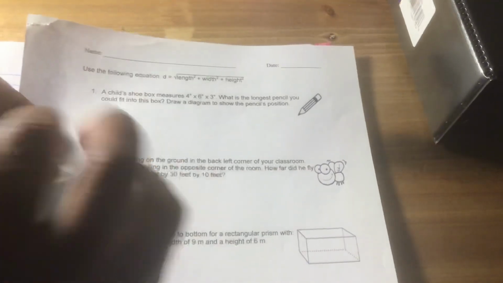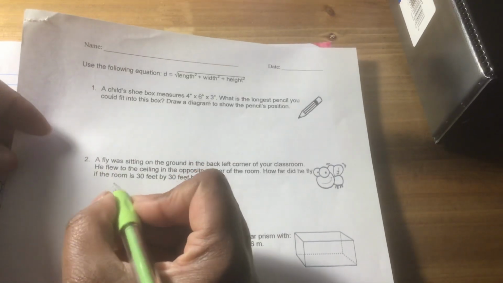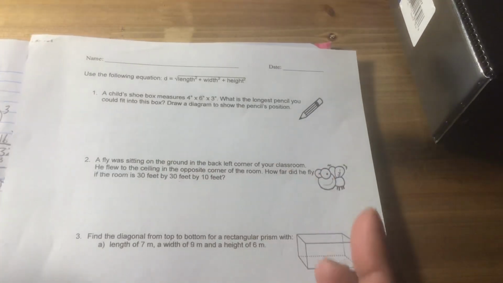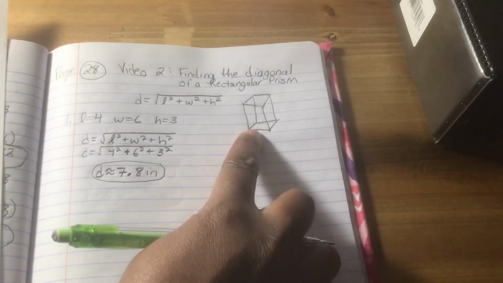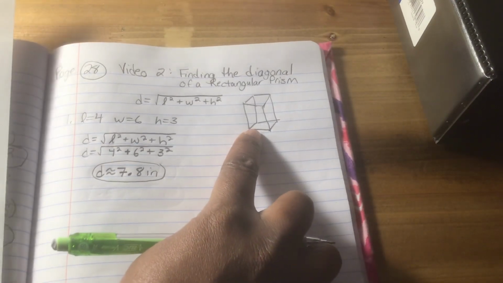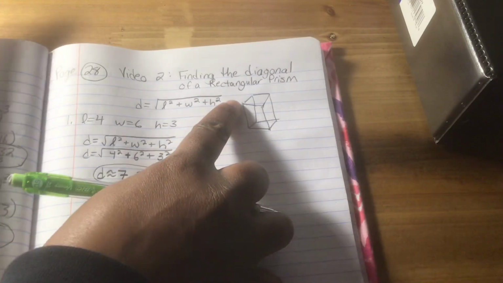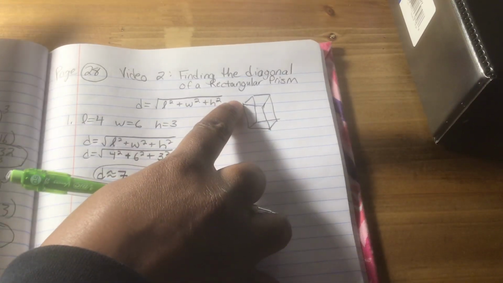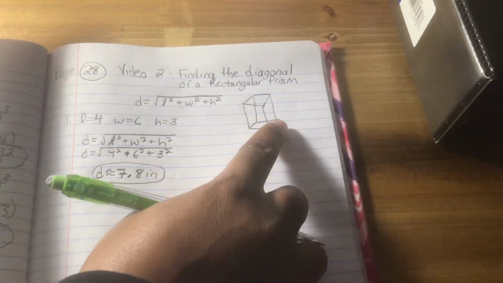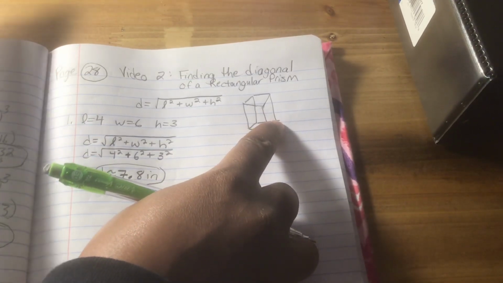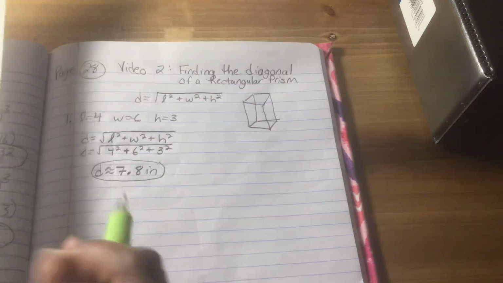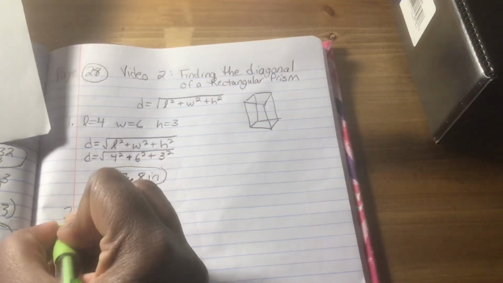So here again, you're finding the diagonal because a room is in the shape of a rectangular prism like this. And the fly is going to go from the top corner of the room to the bottom opposite corner of the room, which is going to form a diagonal line.